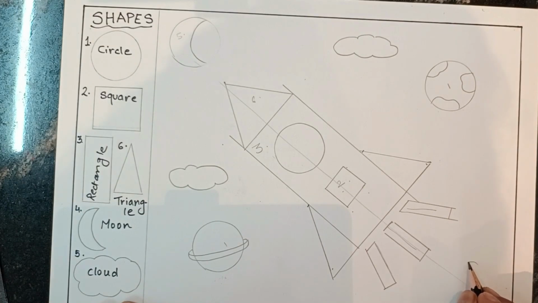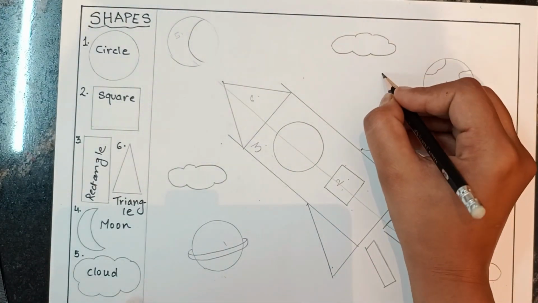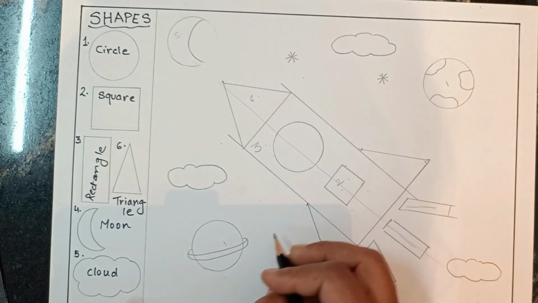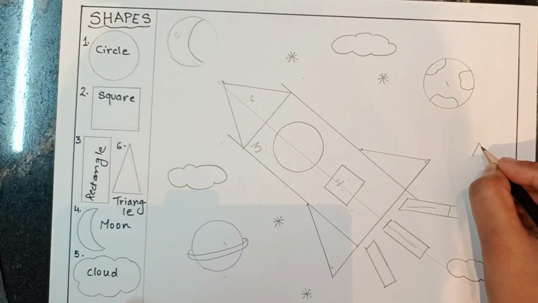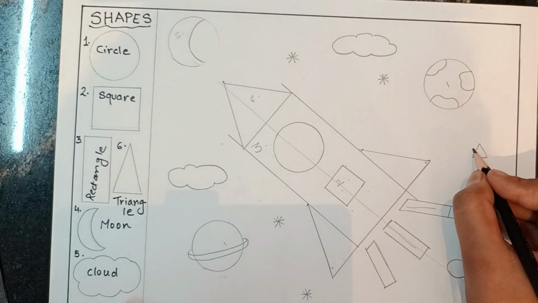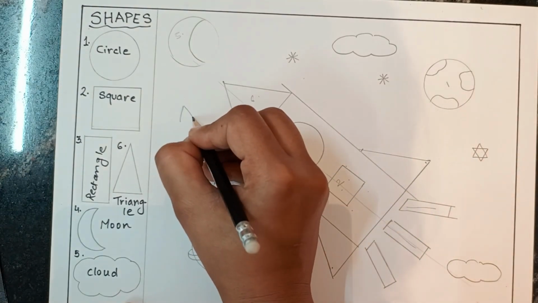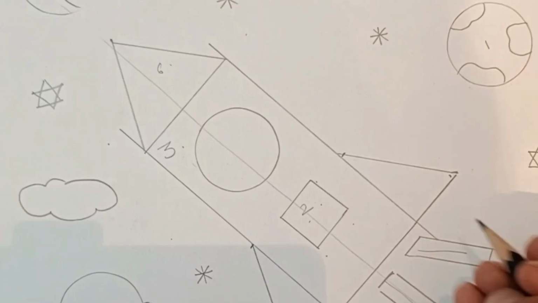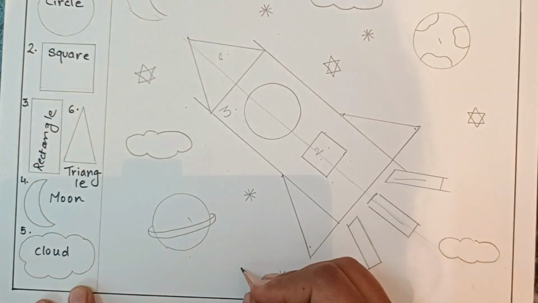And in the rest of the area we are going to make the stars. How can you make stars? With simple lines crisscrossing all around, you can make stars. And this is how we have done our rocket drawing, simply using shapes. You can also make a star like this with two triangles, one simple, another opposite to it. This is also a way to make a star. See it again, a simple triangle and then an opposite triangle.